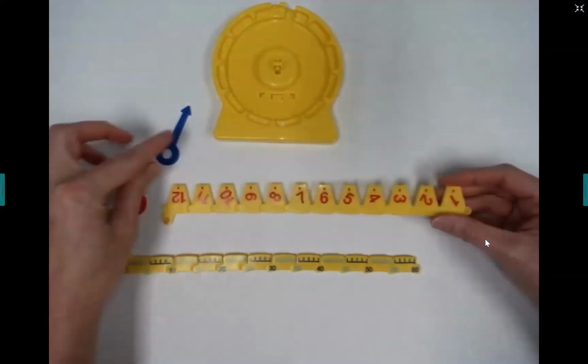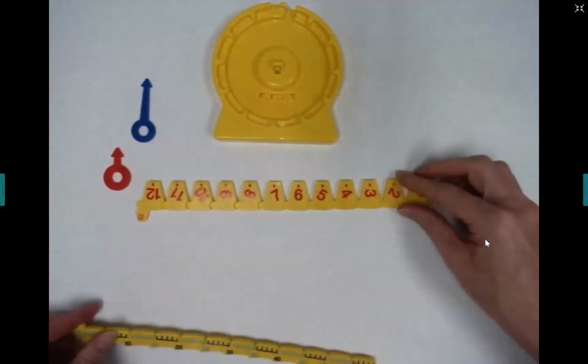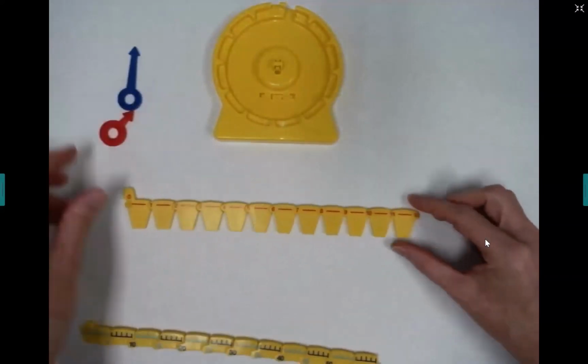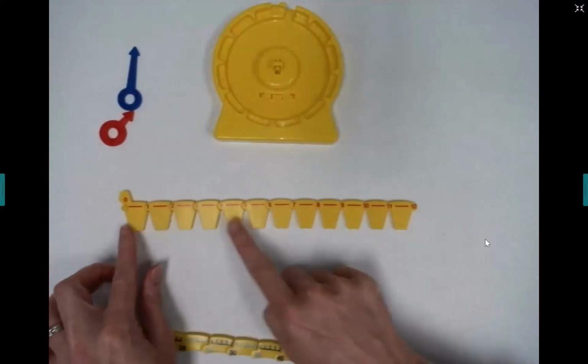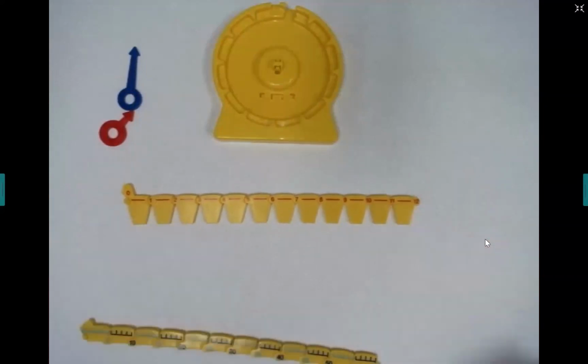Okay. So what's kind of cool with this is if we first start with, let's look at the hours. If we flip it over, it actually has the numbers in a nice straight line. Here, we can make that connection between a number line that students are familiar with, and how the numbers on a clock are just a round number line, right?